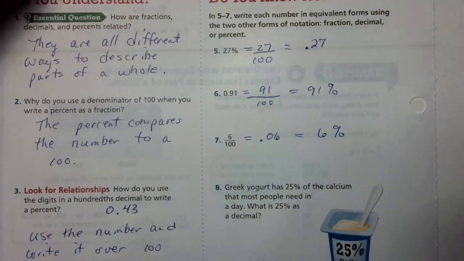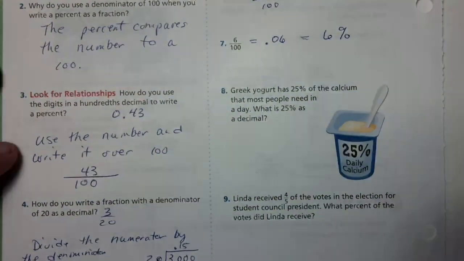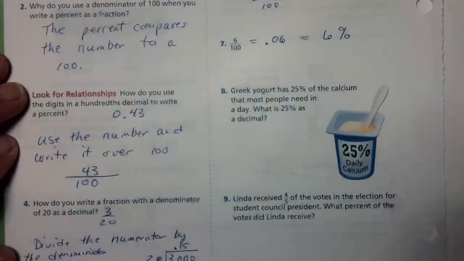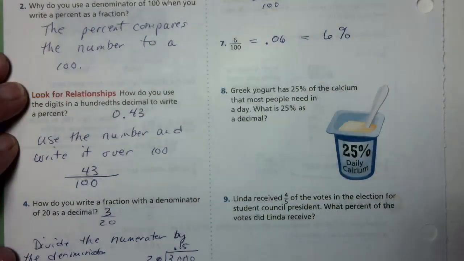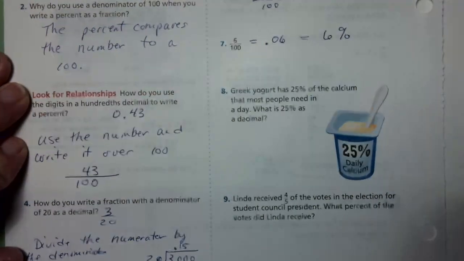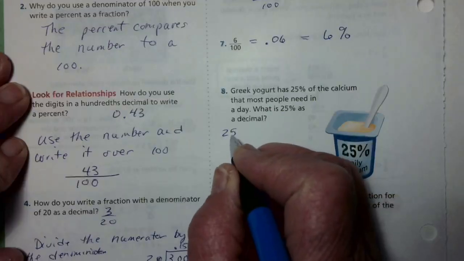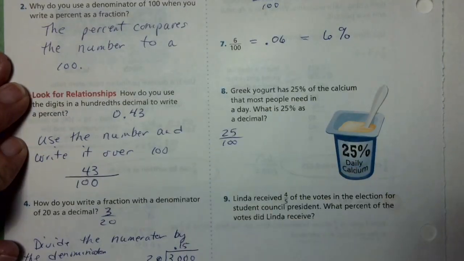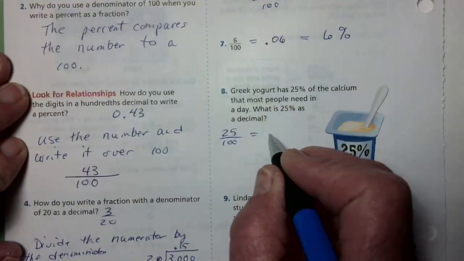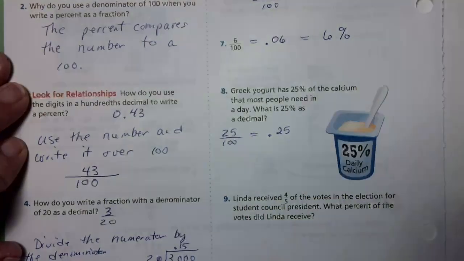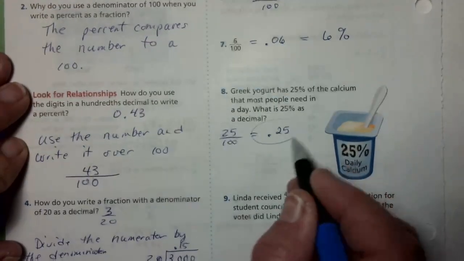All right, look at number 8. Greek yogurt has 25% of the calcium that most people need in a day. What is 25% as a decimal? 25% means 25 out of 100. 25 out of 100 is 0.25. 25 hundredths as a decimal.